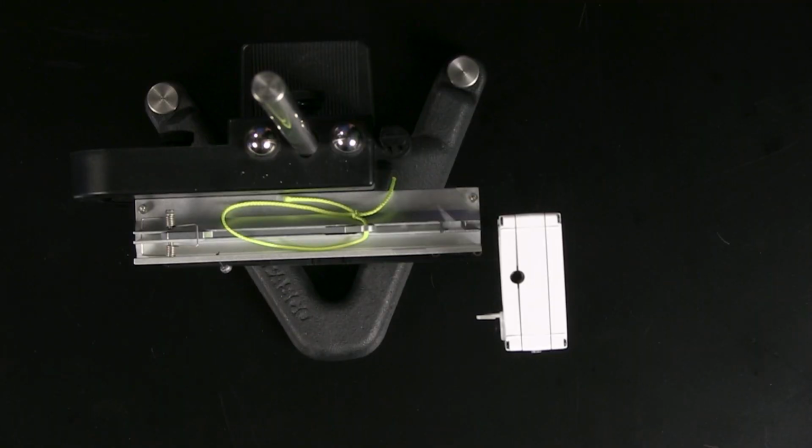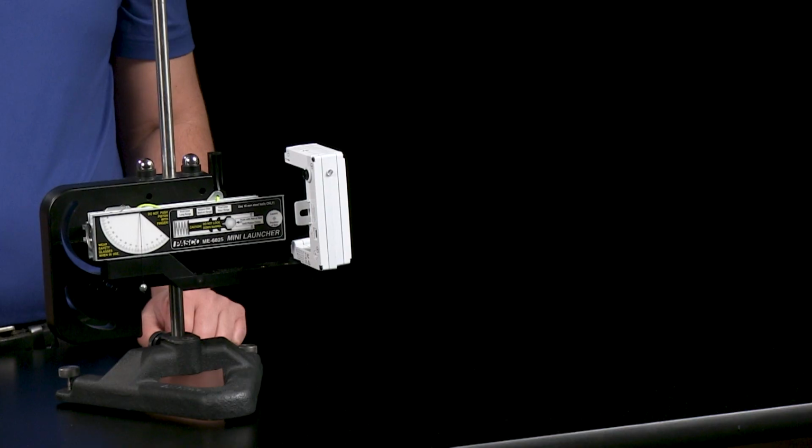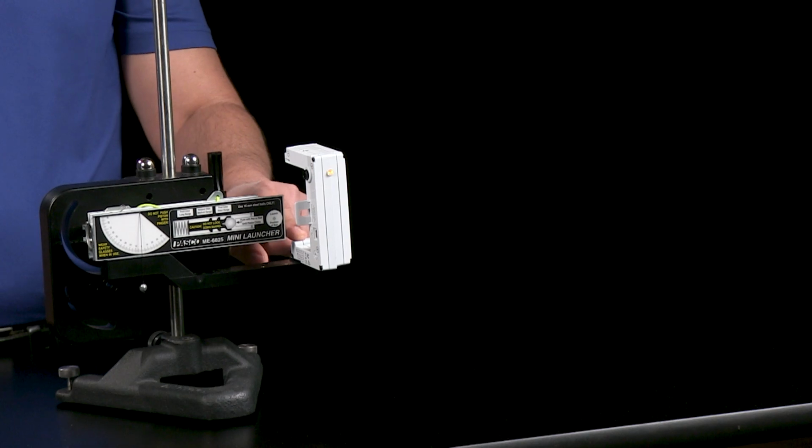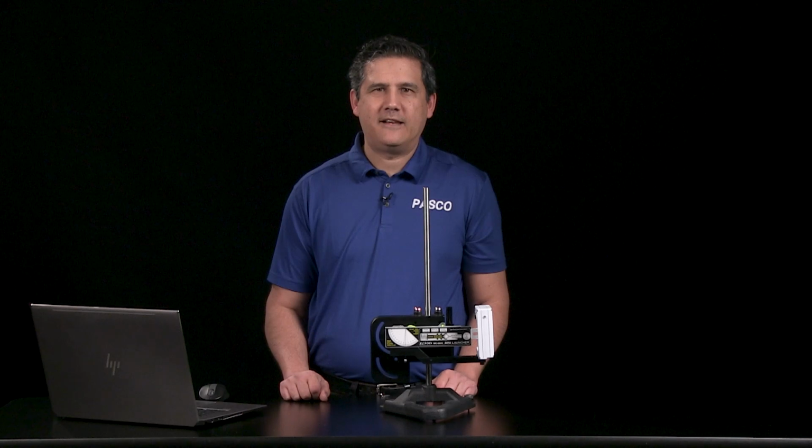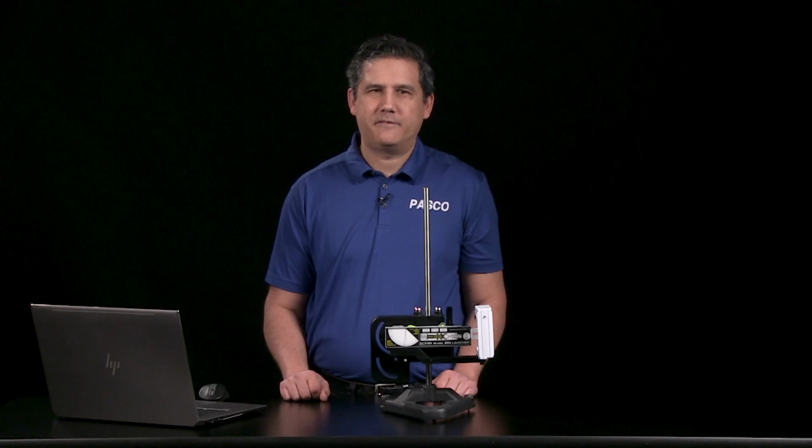Another use for a SmartGate is to measure the speed of a projectile. I have a SmartGate attached to a projectile launcher. I'm using a PASCO mini launcher, but you can use any type of launcher you want. I mentioned earlier that the SmartGate has an infrared beam. It actually has 2 beams, spaced 15 millimeters apart. As the projectile moves through, it interrupts first one beam, and then the other. And the software calculates the speed based on the time difference.